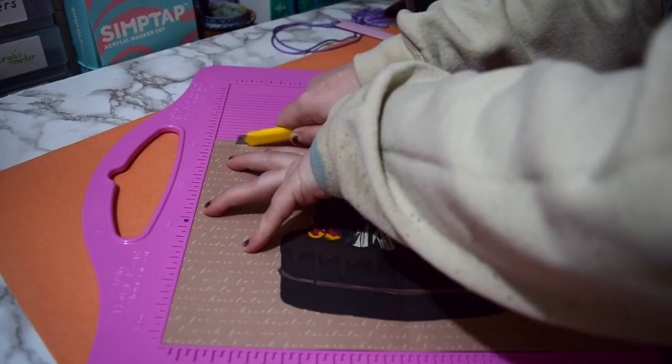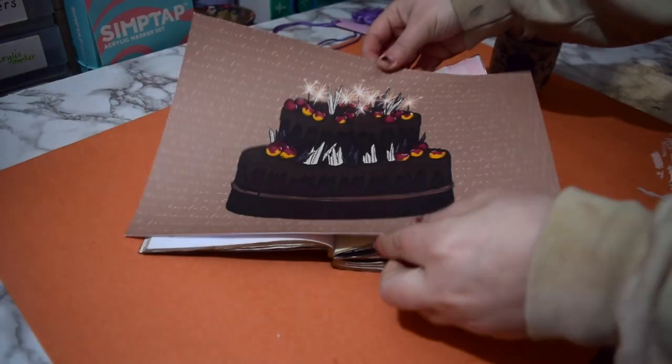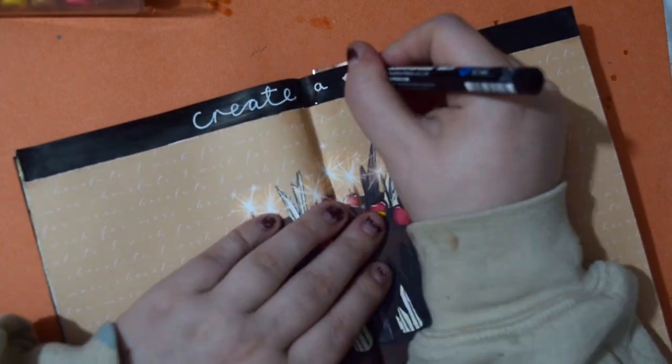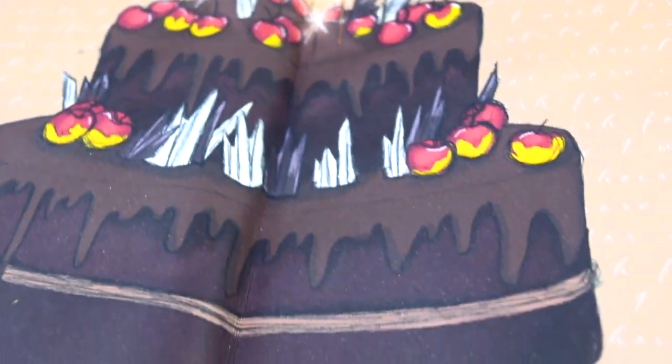So I'm going to print that off and stick it into my book, and then I'm going to redo the prompt and write create a wish. So there are my 3 pages for this week.